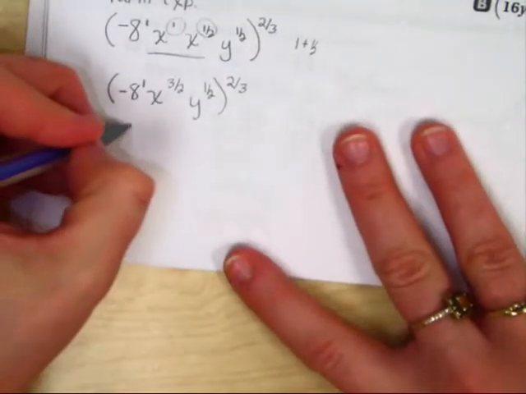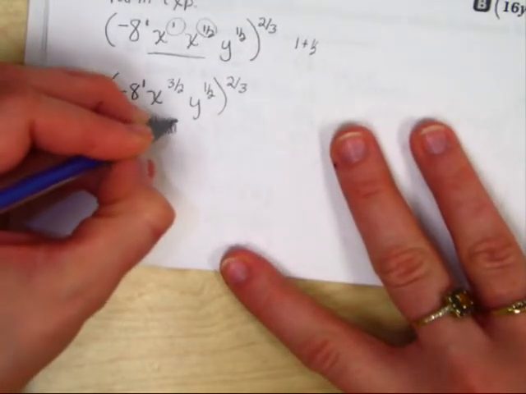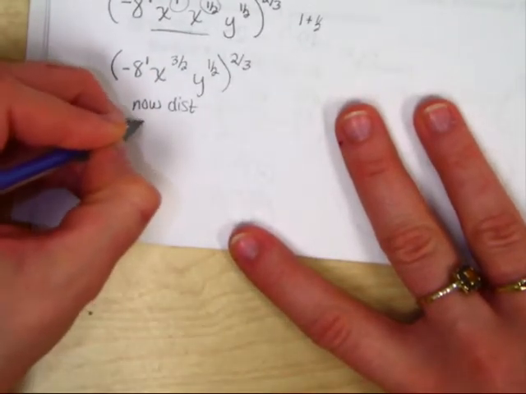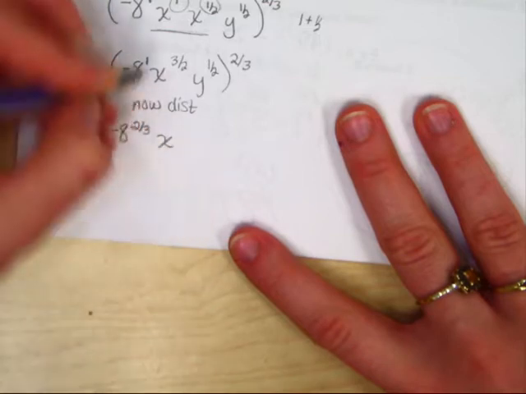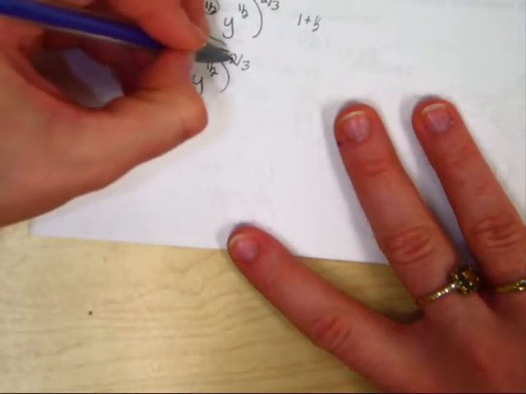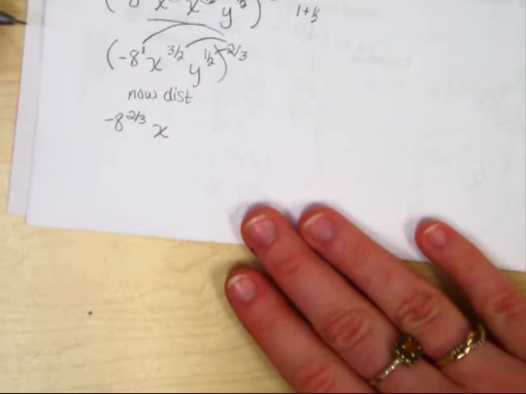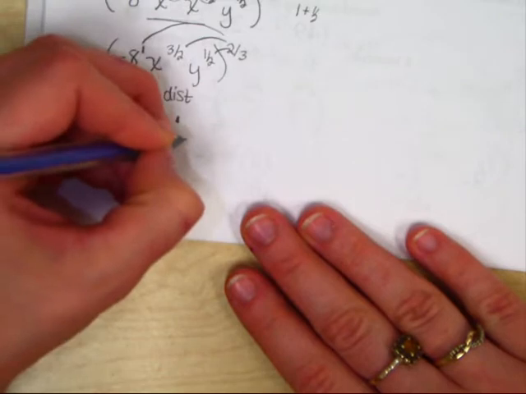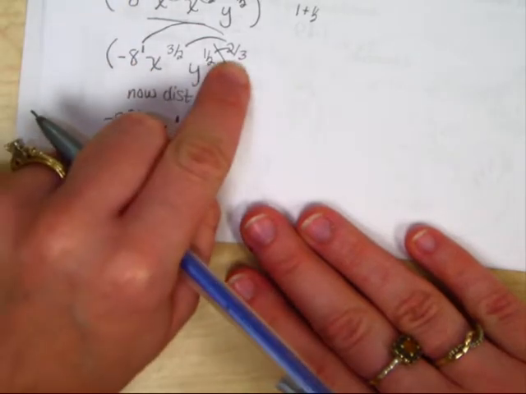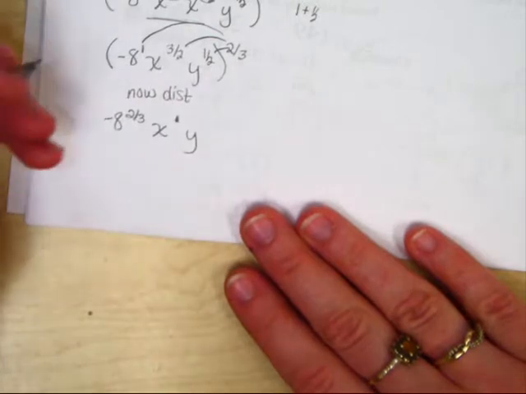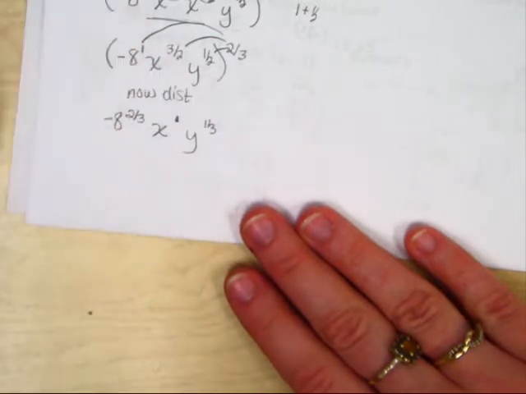Now you will distribute. So you get negative 8 to the 2/3, x to the, and I'm just multiplying as I go in here. 3 over 2 times 2 over 3 is a whopping 1. And 1 over 2 times 2 over 3 is 1/3.